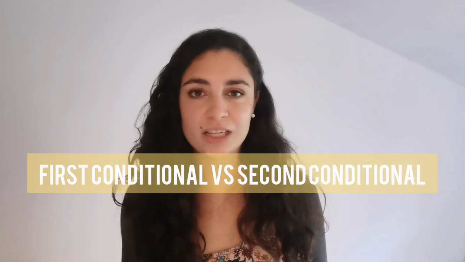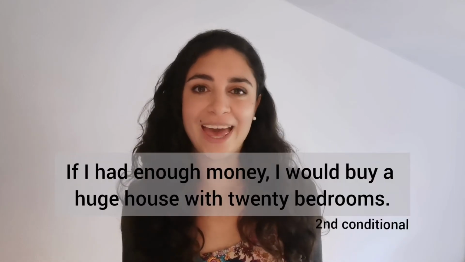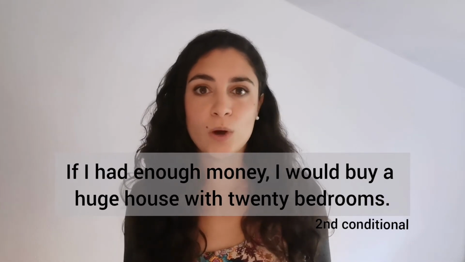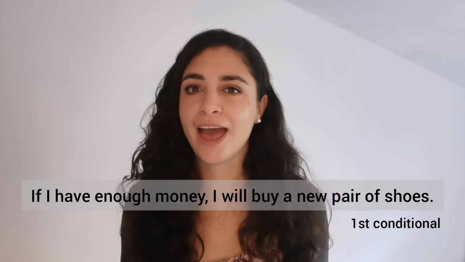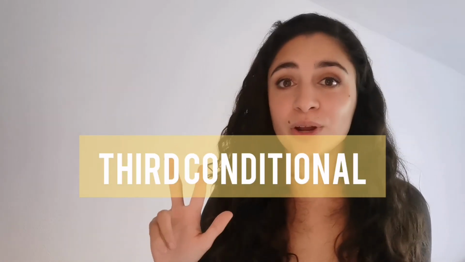Now, the second conditional type is different to the first conditional type in the sense that the second conditional type is more unlikely to happen. For example, if I had enough money, I would buy a huge house with 20 bedrooms. If I have enough money, I will buy a new pair of shoes. It's more likely that I have enough money to buy a new pair of shoes than a huge house with 20 bedrooms.